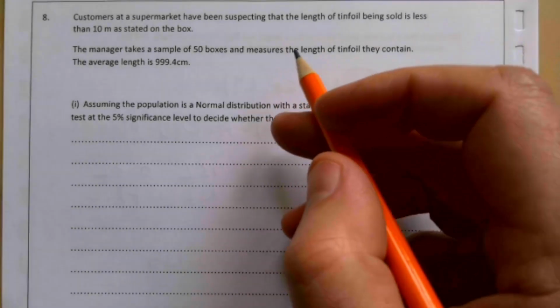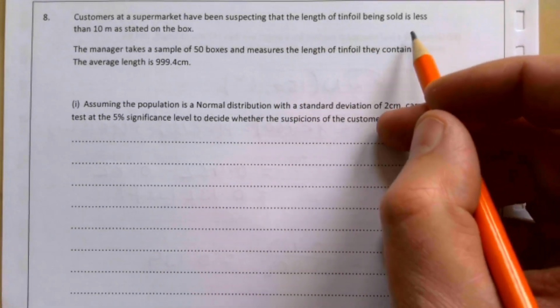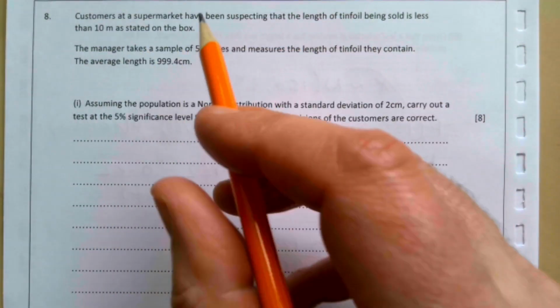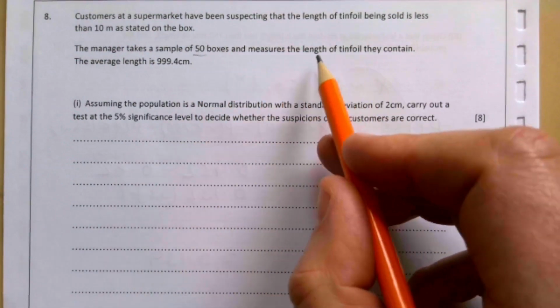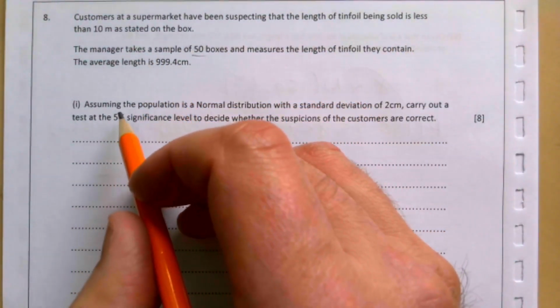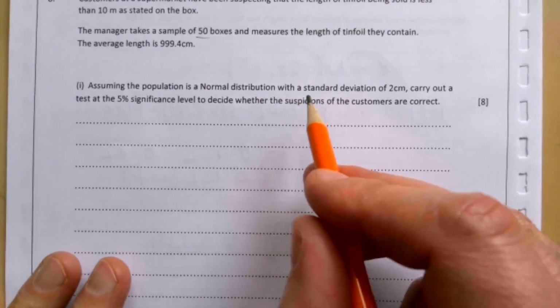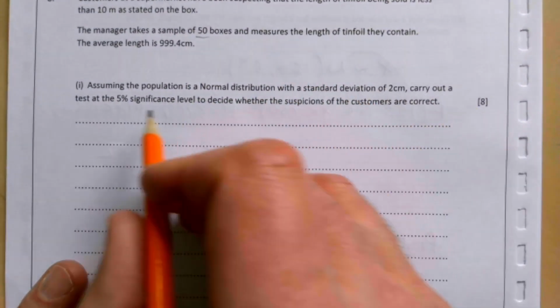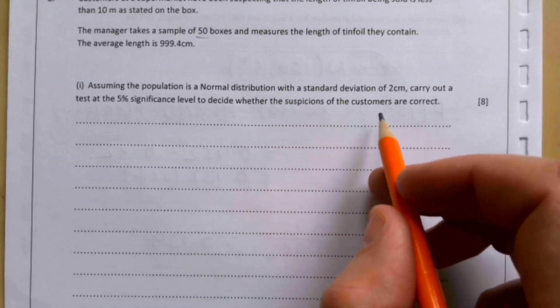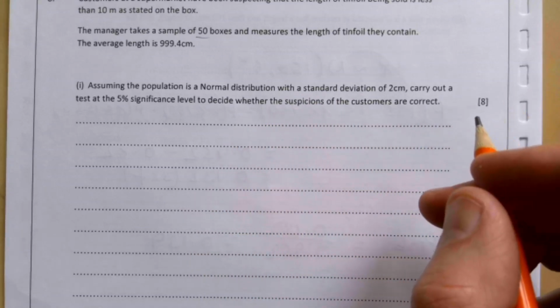Customers in the supermarket have been suspecting that the length of tinfoil being sold is less than the 10 metres stated on the box. The manager takes a sample of 50 boxes and measures the length of tinfoil. The average length then is 999.4. Assuming the population is a normal distribution with standard deviation of 2, carry out a test at the 5% significance level to decide whether the suspicions of the customers are correct.